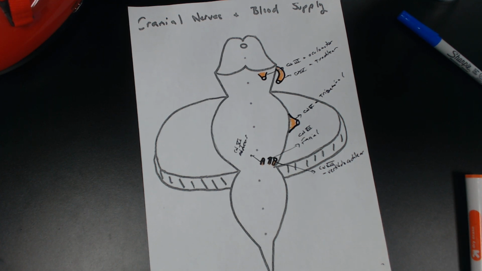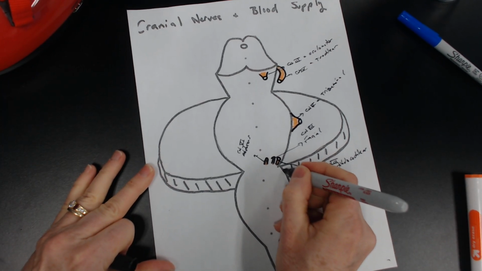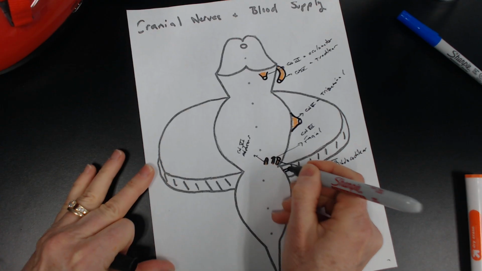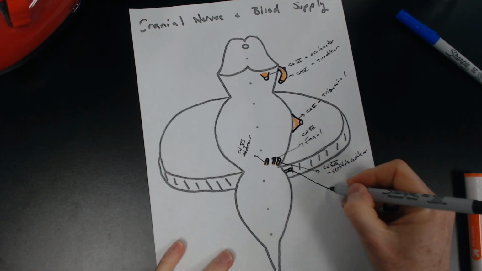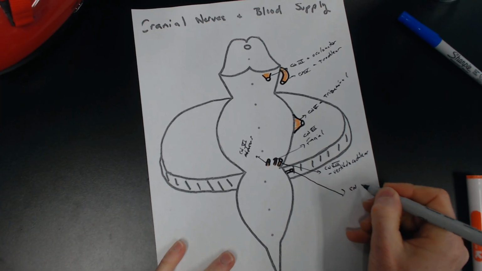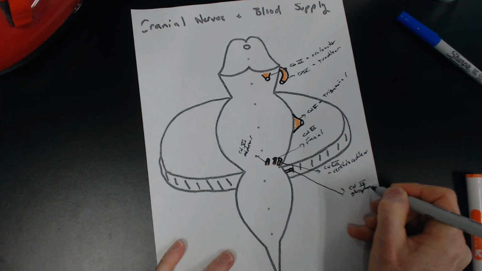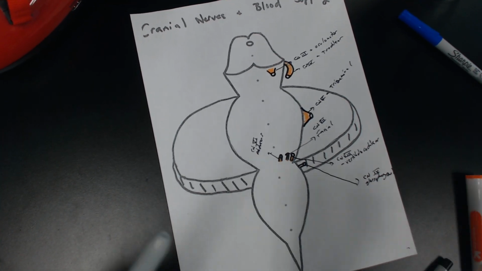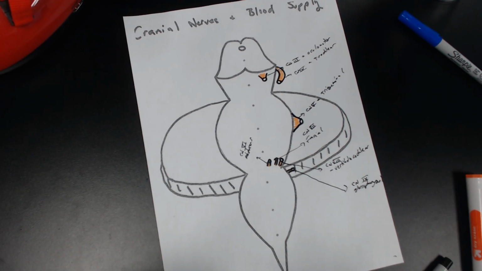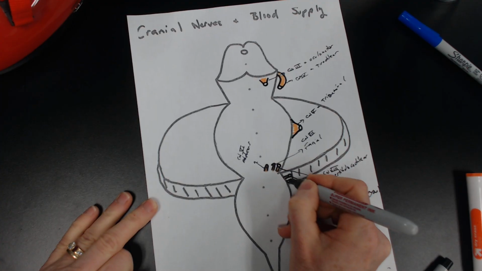Moving on down to the medulla. We have 2 cranial nerves up front. There's going to be one here, cranial nerve number 9, glossopharyngeal. Under cranial nerve number 9, in order, is going to be cranial nerve number 10. That's vagus, the wanderer.